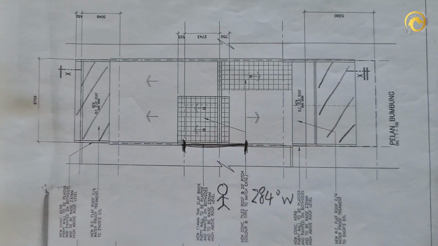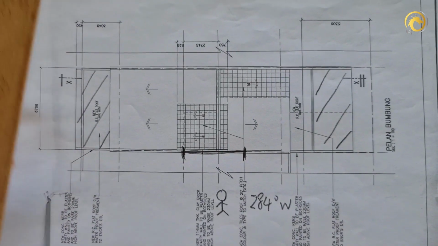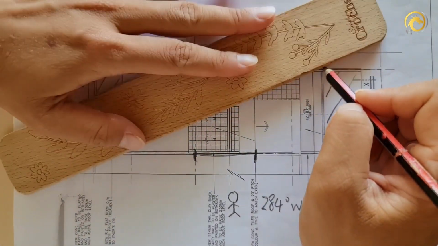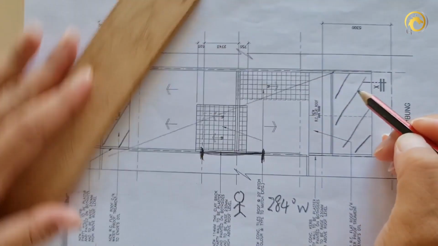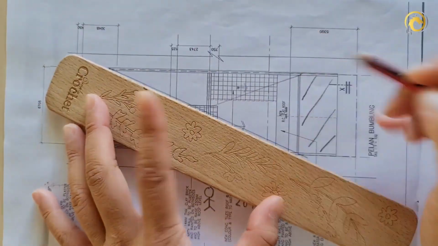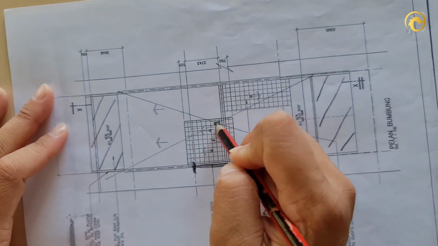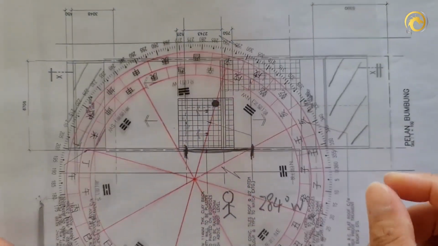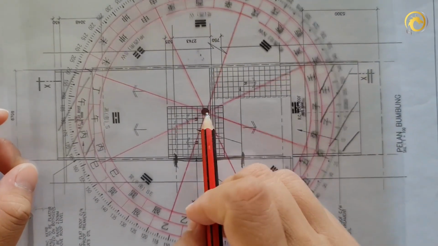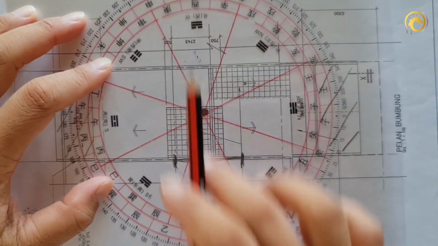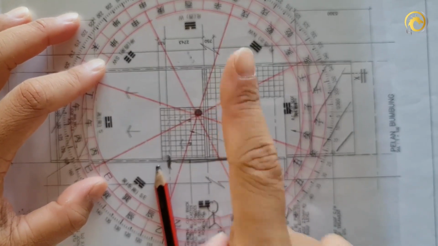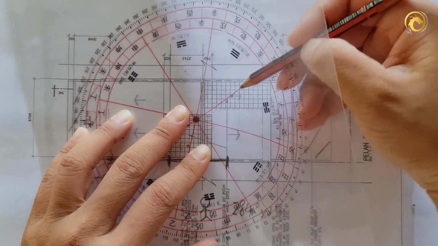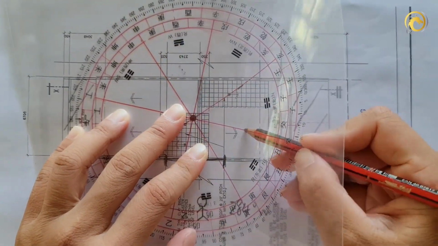We are going to draw a cross in the middle of the floor plan and try to get the center point. First we draw a cross, and we got the central point. And now we are going to map the compass central to central, and then make sure over there is 284 west. Okay, and then we are going to put the mark according to the 8 lines.